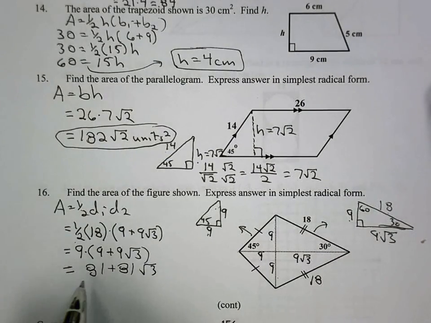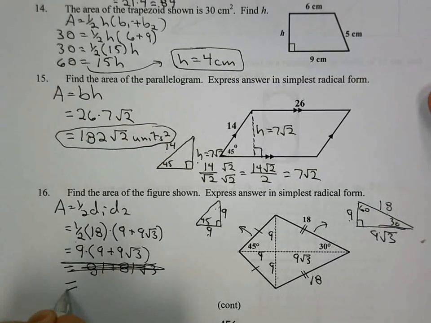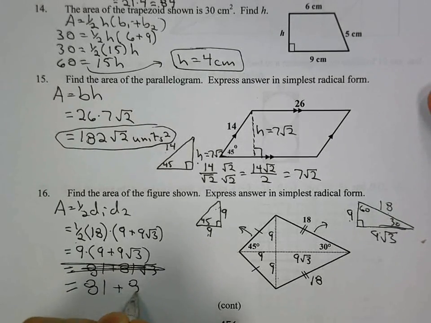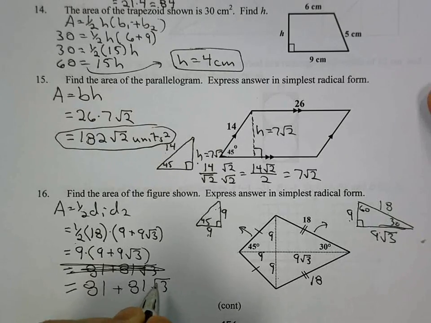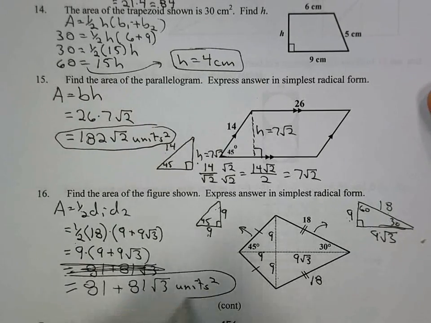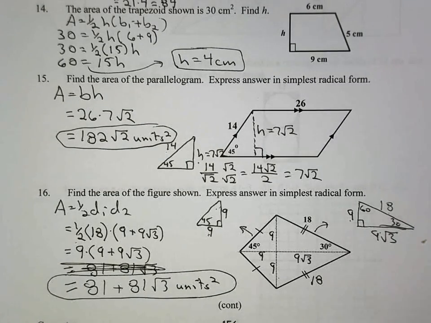They want it in simplified radical form, so a little neater. 81 plus 81 root 3. Do I have units? Yes, units squared. So that would be our most simplified answer. I know it seems a little counterintuitive. Maybe it'd be nicer to have an actual decimal to it, but again, this gives us a clear representation of did you find the correct answer. It's easy to see, are your values correct?